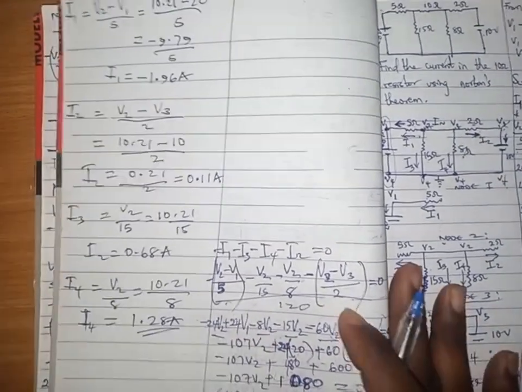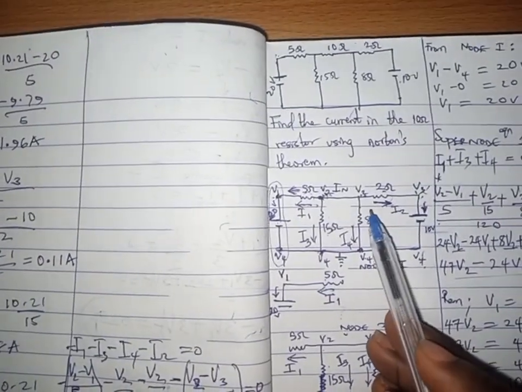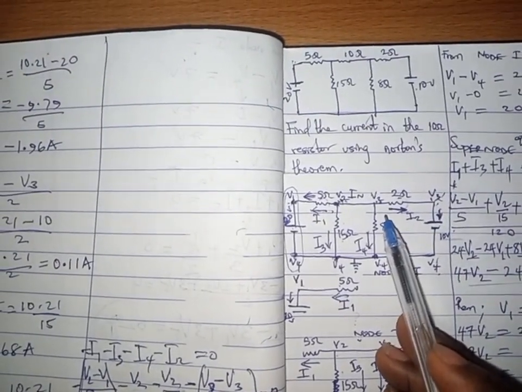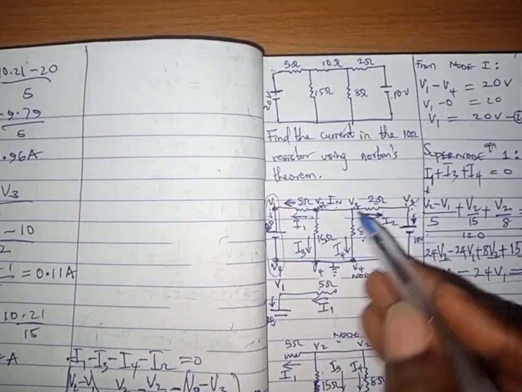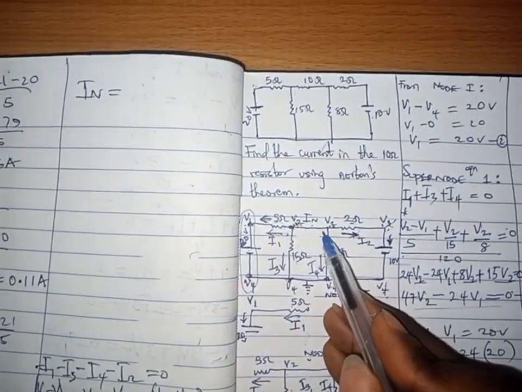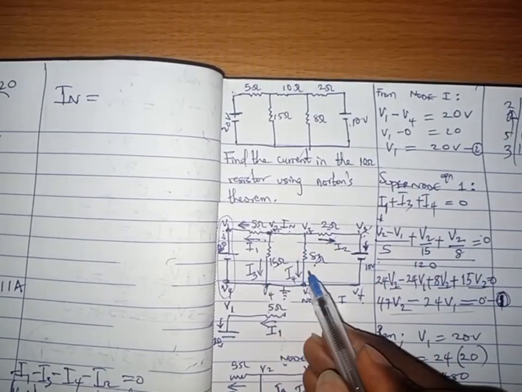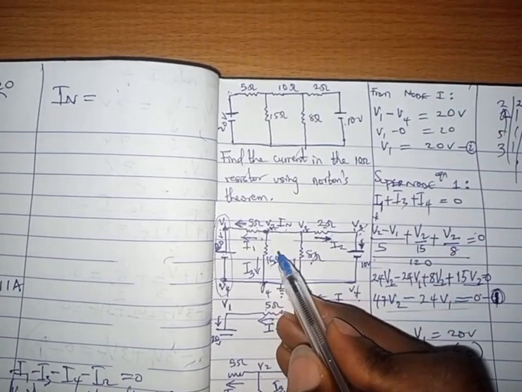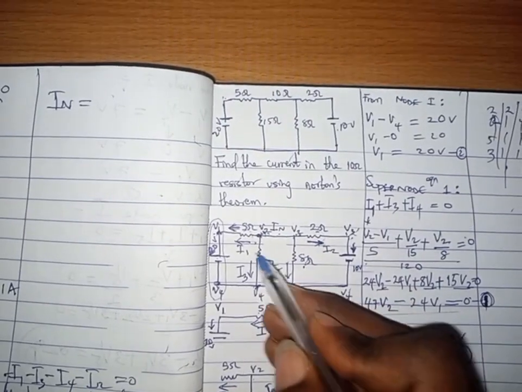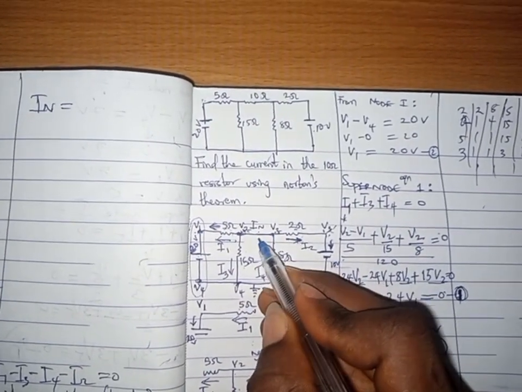So now that you've gotten it, the next thing is to come here and look at this very well. Carefully looking at this, you see that IN is in two directions here. Remember, since we said that current is going here, we need to know the direction of IN first.